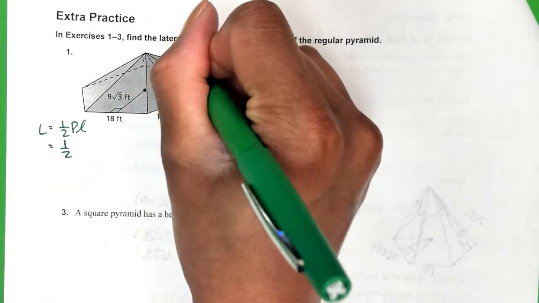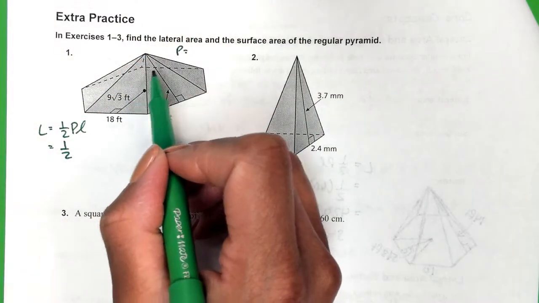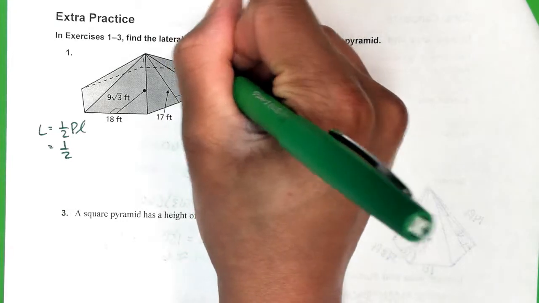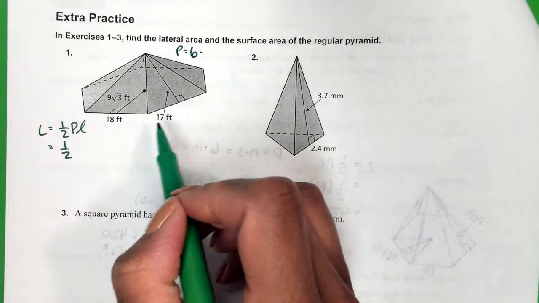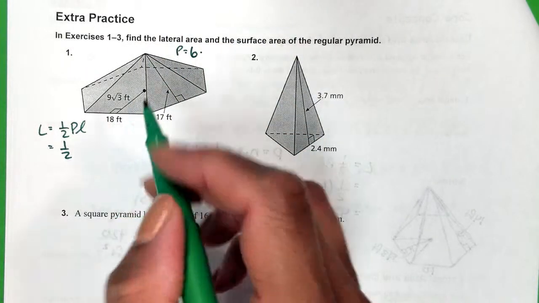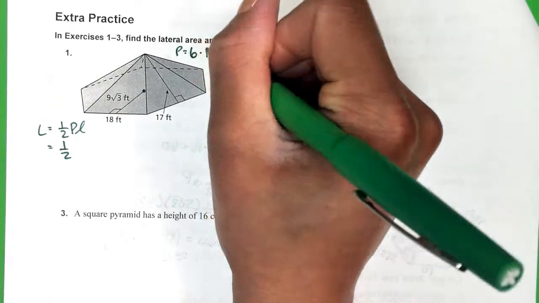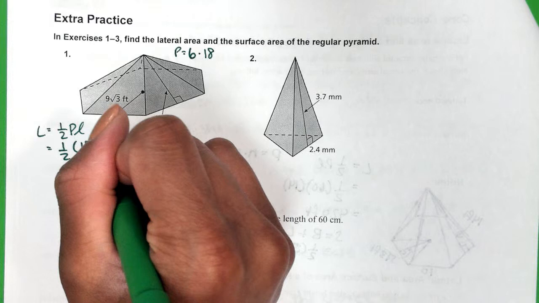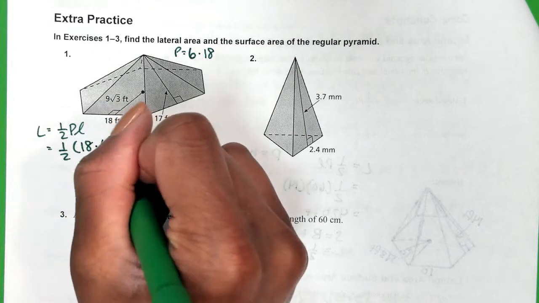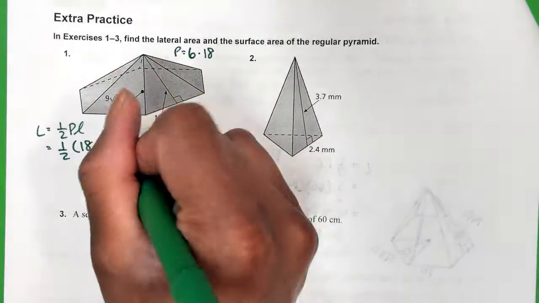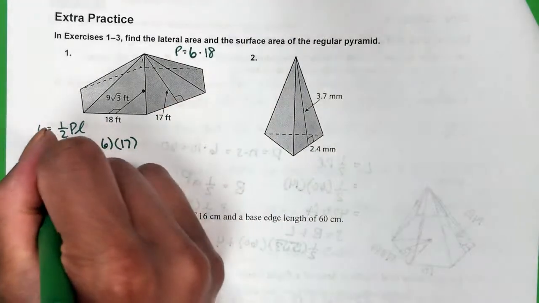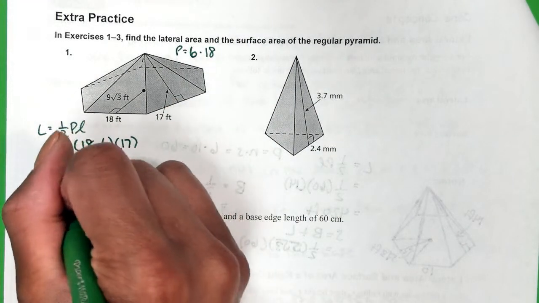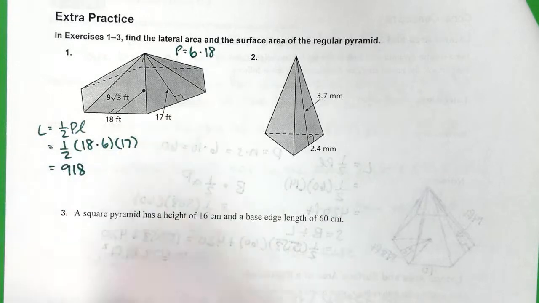We know this is a 6-sided polygon, so a hexagon, and all sides measure 18. That's the base. So 18 times 6 is the perimeter, and our slant height is given to be 17. When I type this into my calculator, I end up with 918.